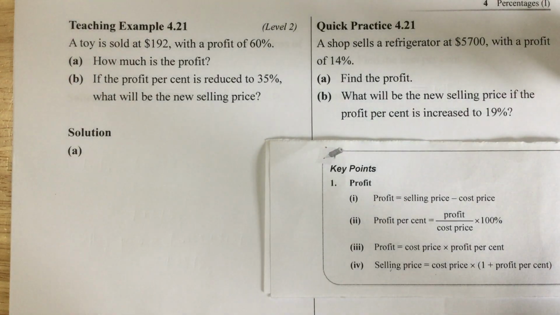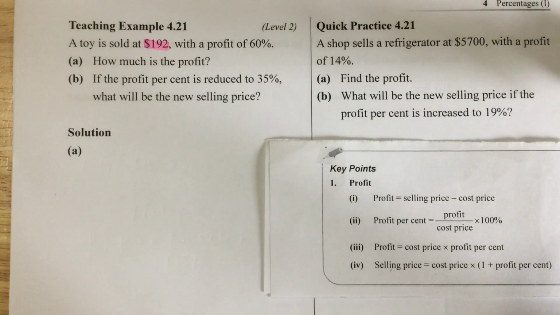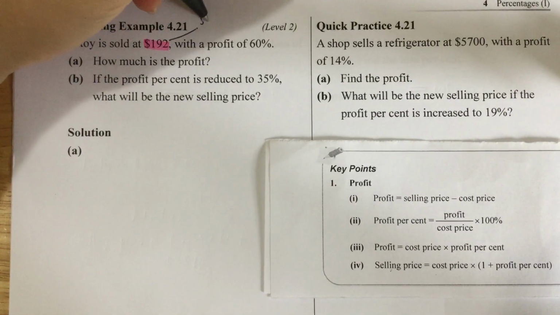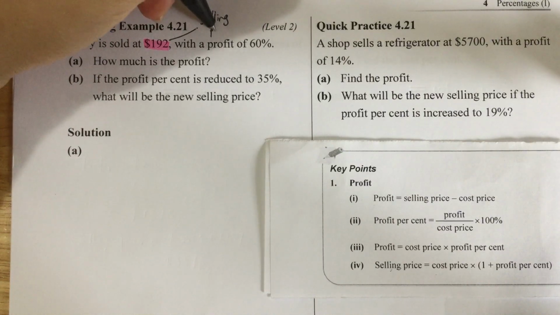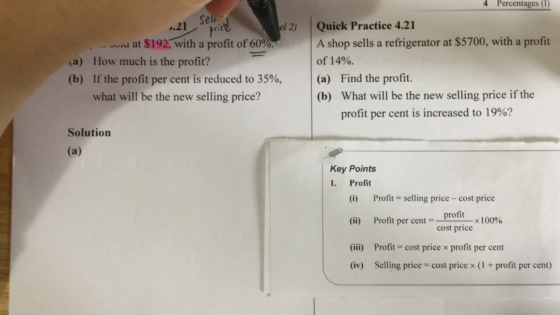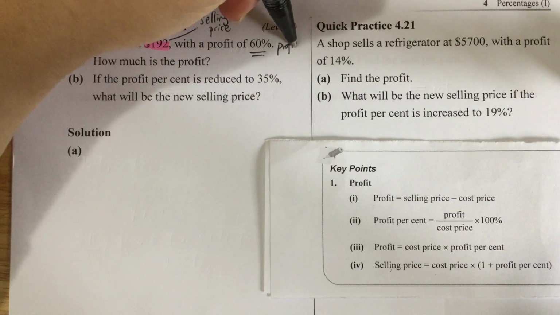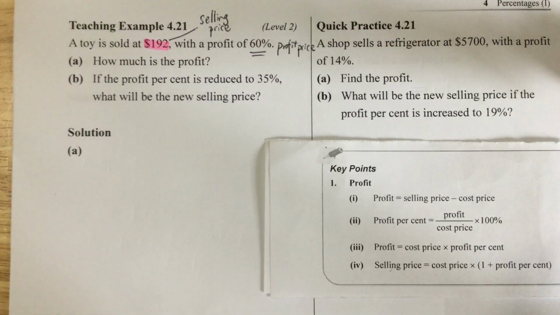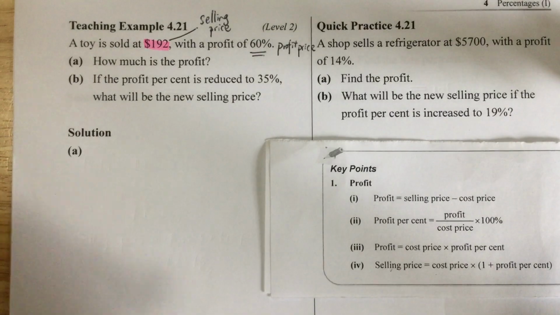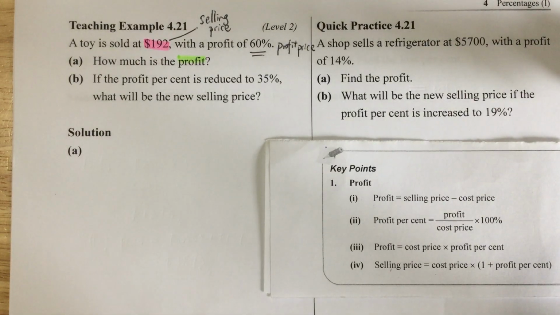First of all, a toy is sold at $192. Sold at, so obviously this is the selling price. And with a profit of 60%, this is the profit percent. Then you are going to find the profit for part A. A very easy question to understand.